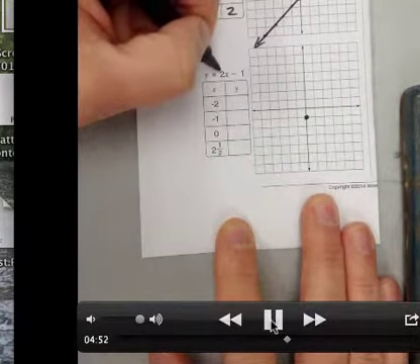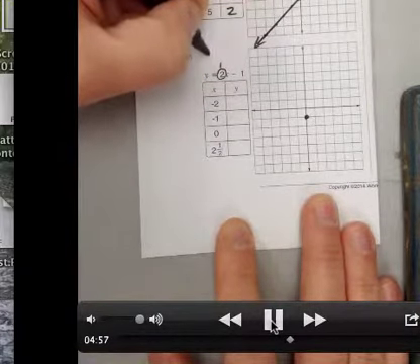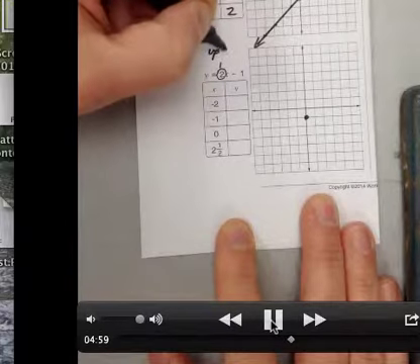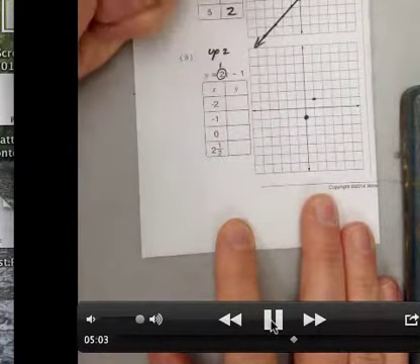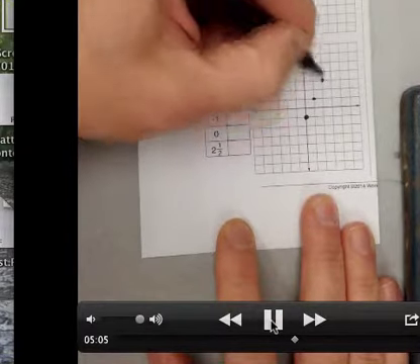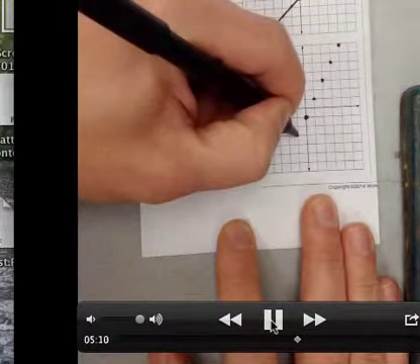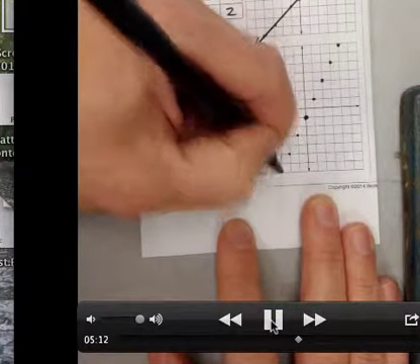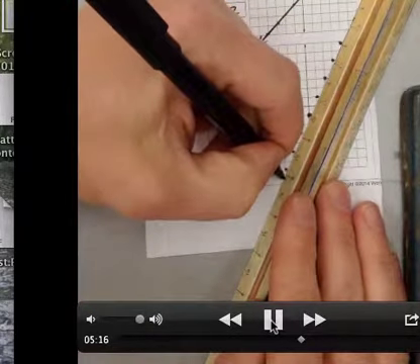Okay, that one started at -1. The operation is to add 2 each time. So I'm going to go up 2 as I move the counter over to the right 1. And just to continue that pattern, I go down 2 as I move to the left and create that line.